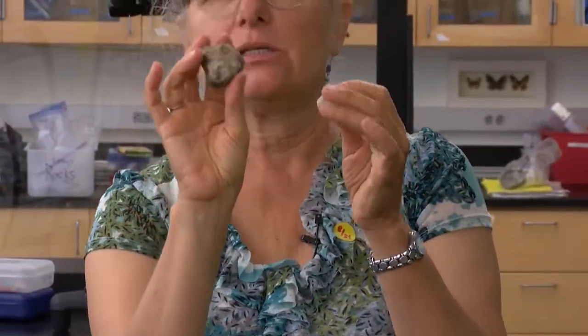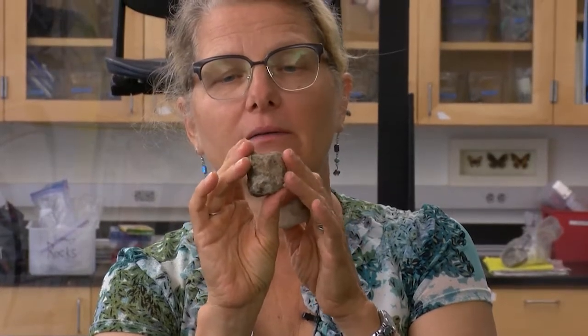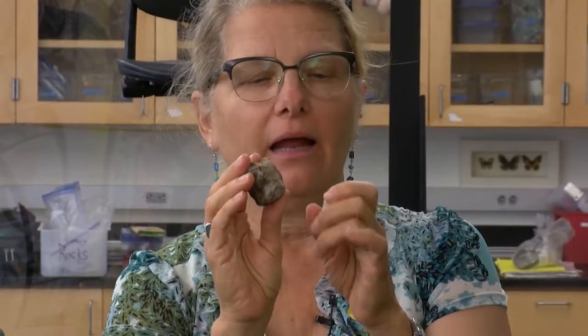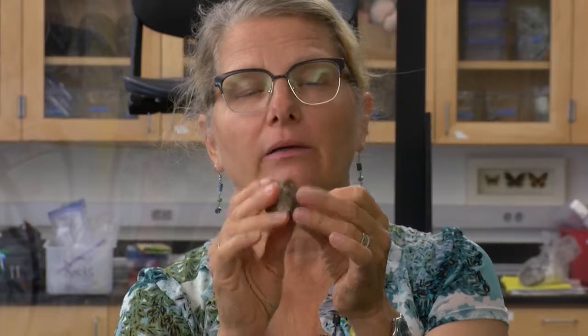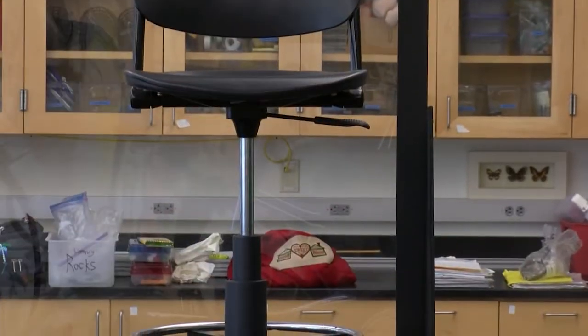Remember our rock that's just a bunch of pebbles held together, the conglomerate? This one not iron rich, the other one iron rich. Again, this is a bunch of sand particles glued together by minerals in the water. This is a bunch of pebbles. And look at this one here.